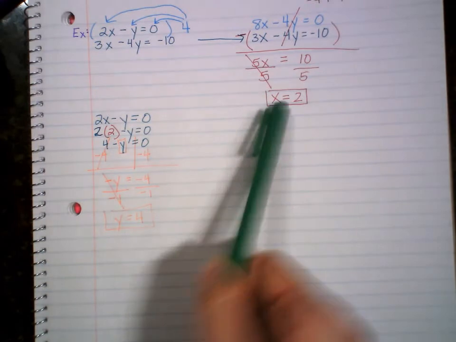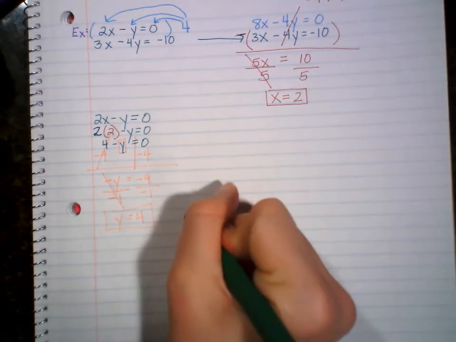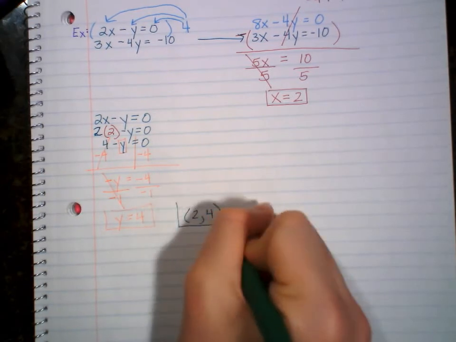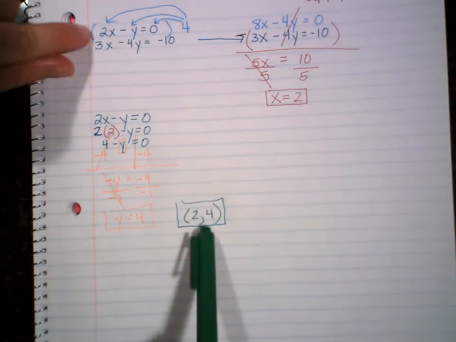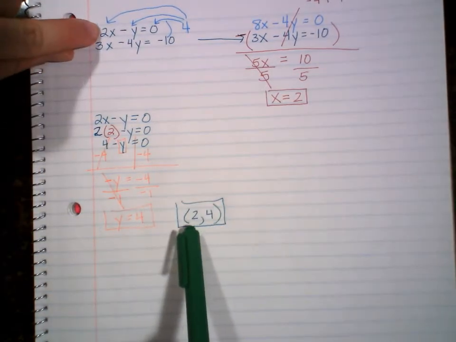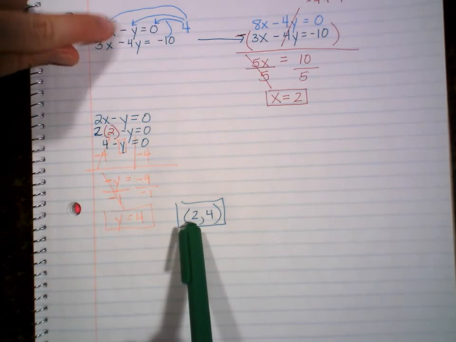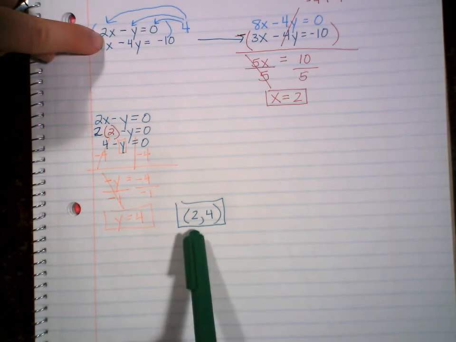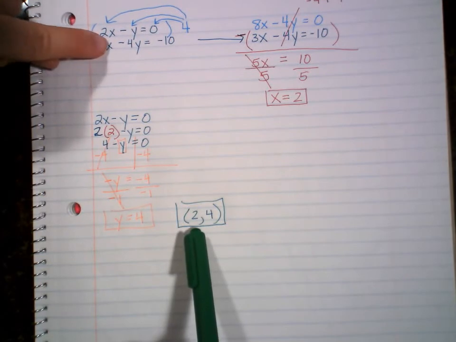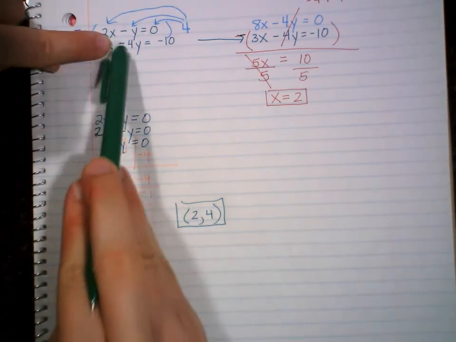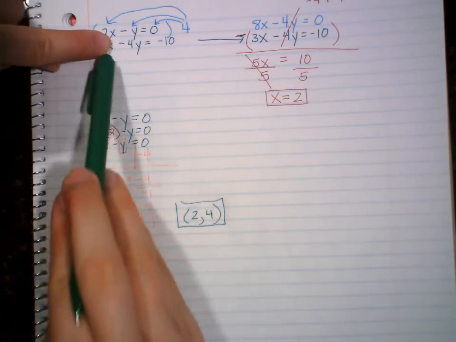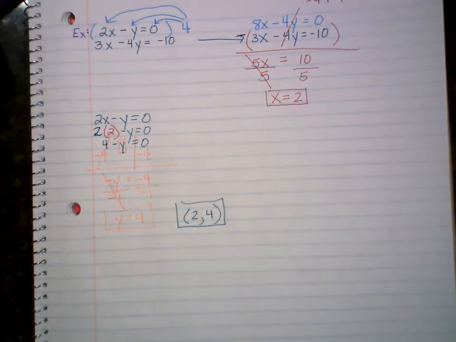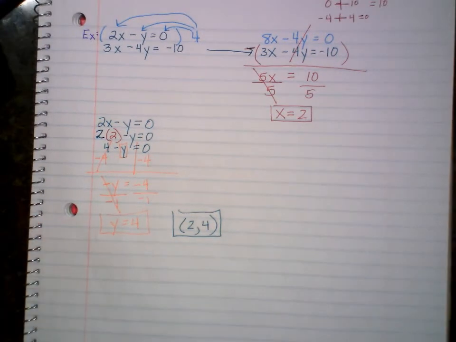So you write your solution as an ordered pair. So the solution is 2 for x, 4 for y. Remember, plug it in. You can check it. Is 2 times 2, so 4. Is 4 minus 4 0? Yes. Is 3 times 2? 3 times 2 is 6. 6 minus 4 times 4. 6 minus 4 times 4 is 16. Is 6 minus 16 negative 10? Yes. You know it's right. Okay?